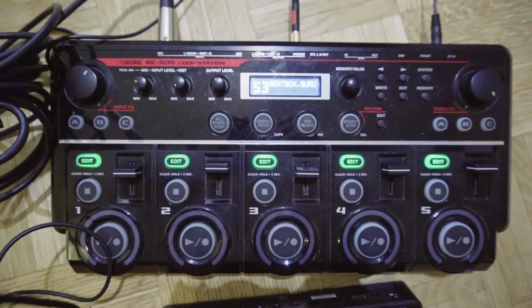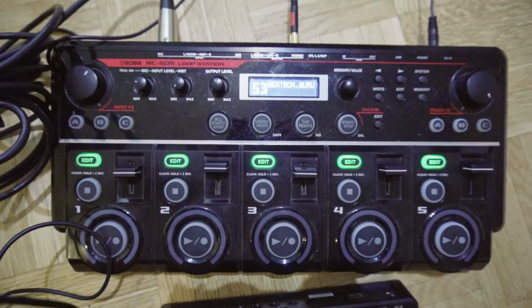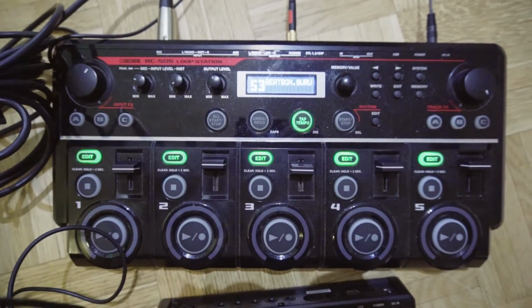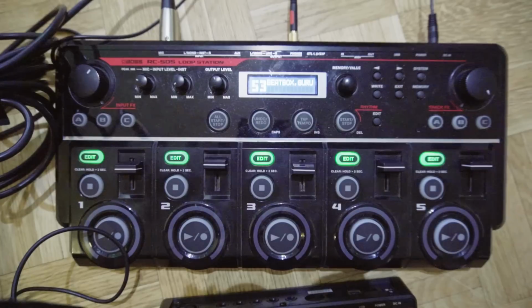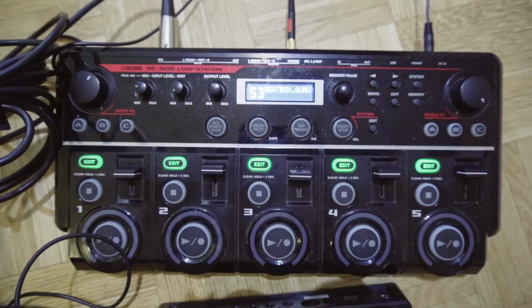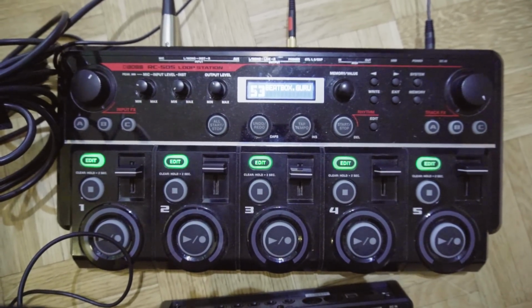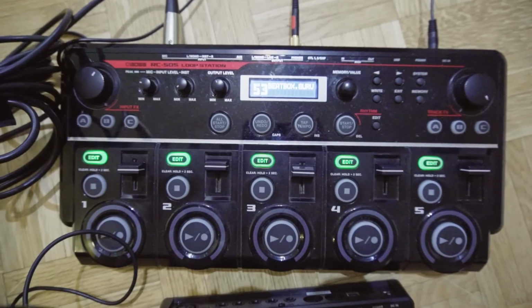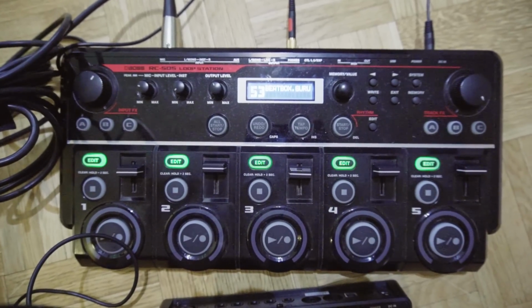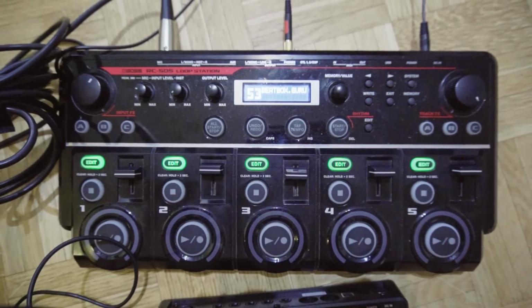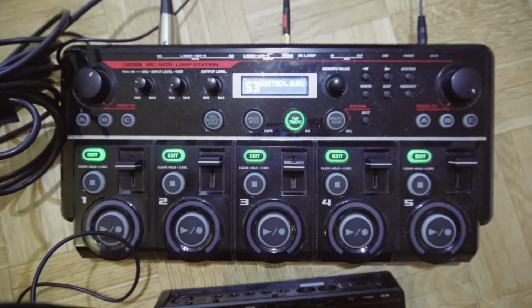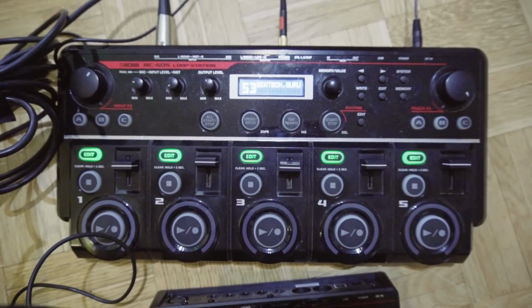Okay guys, just a quick update. This time I've found out that there has been a release of a new firmware for the Boss RC-505, and it turns out that now with your Boss loop station you can use the 3 input effects or the 3 track effects simultaneously. Let's take a look.